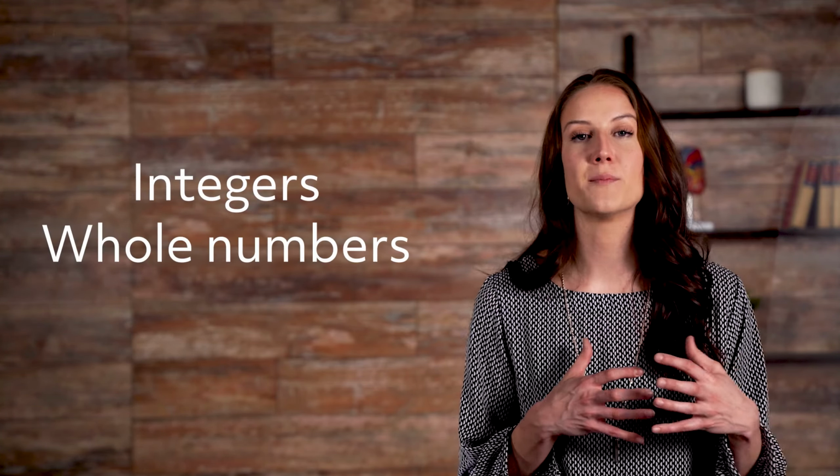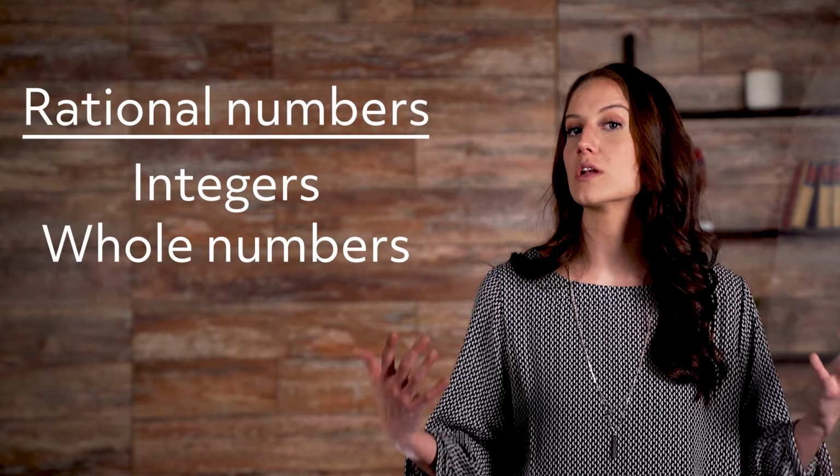All whole numbers are called integers. Integers can be positive or negative whole numbers. All integers and whole numbers are part of a bigger group called rational numbers. This group also includes fractions and decimals. That means that 3/5 and 7.25 are rational numbers. Rational numbers can also be positive or negative.